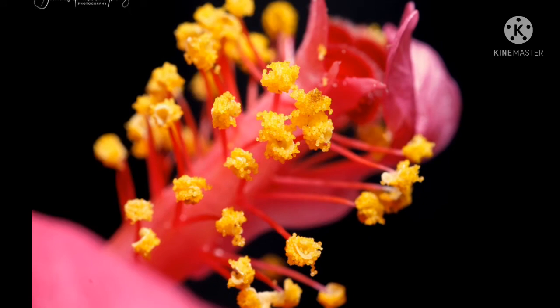Take a stamen from the hibiscus flower. Tap the stamen gently on a slide. You can observe some grains fallen on the slide. These grains are nothing but pollen grains, which are mainly used for the sexual reproduction of flowers.